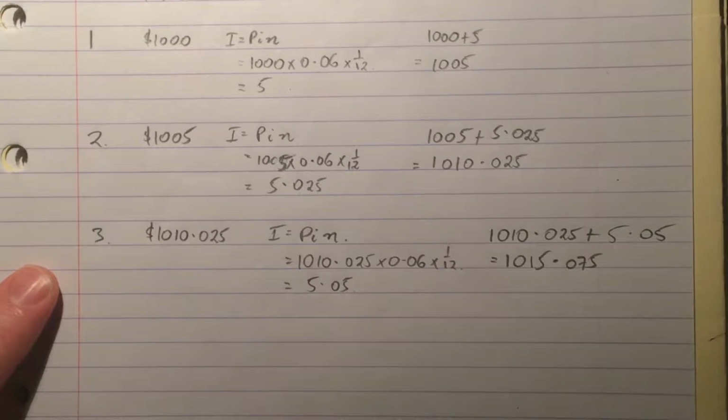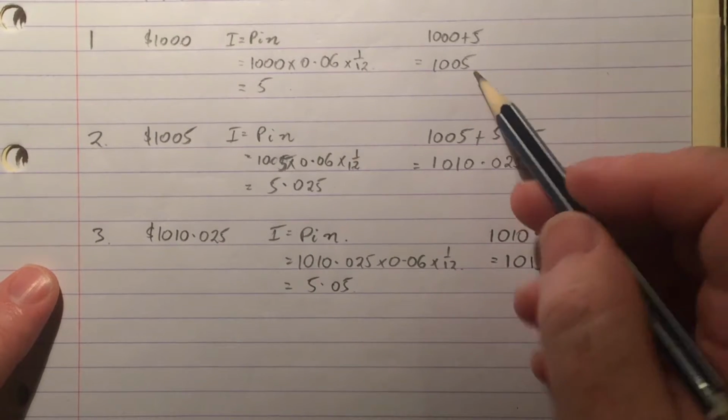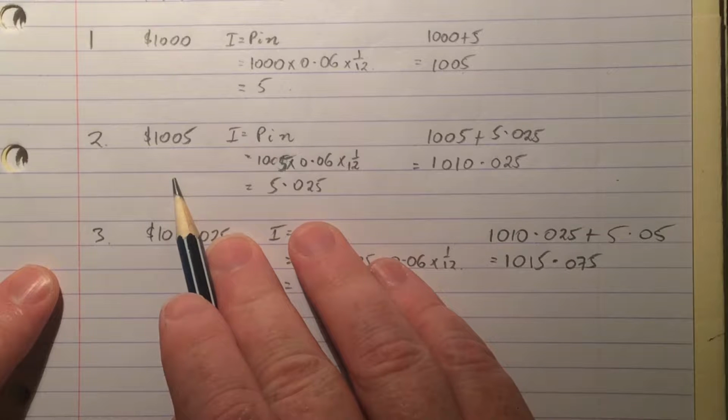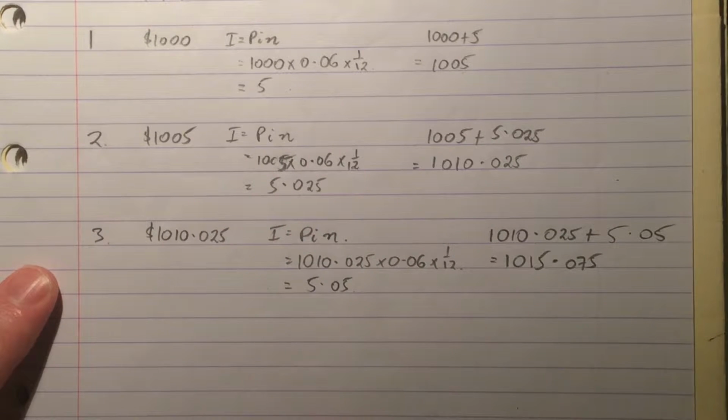Now, working out each month and transferring the balance at the end of the month down to the starting balance for the beginning of the next month is all very well if we only have a couple of months.